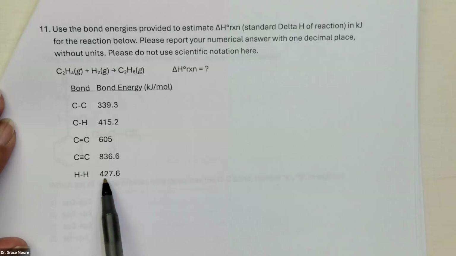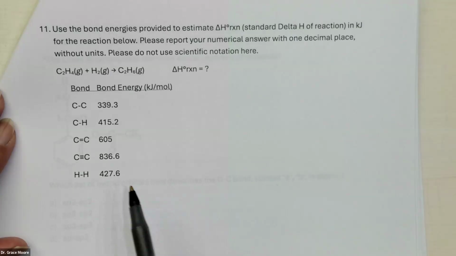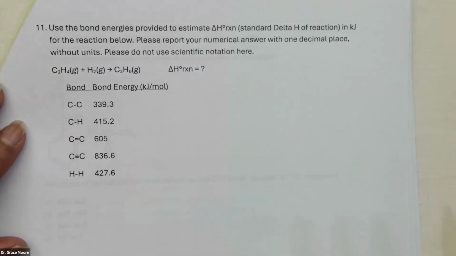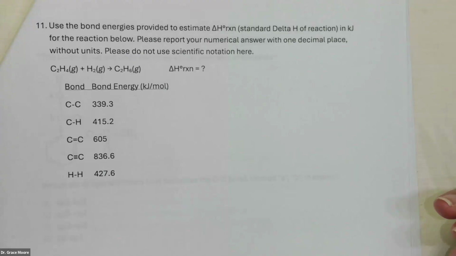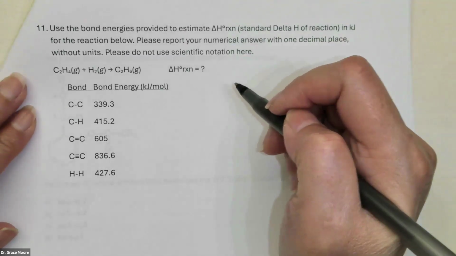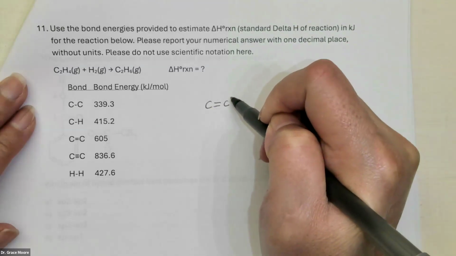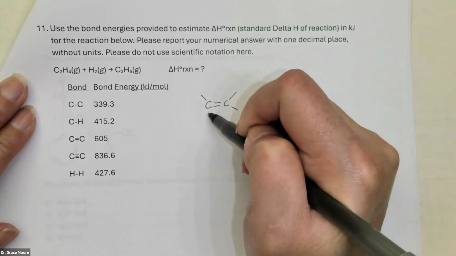H single bond to H is 427.6 kilojoules per mole. So these are the energies per bond, and you have to remember when you break bonds, it's a positive value, and when you form bonds, it's a negative value, and you add them all up together to get the delta H of the reaction. So to do this, you need to recognize that C2H4 is going to be drawn as a double bond C.